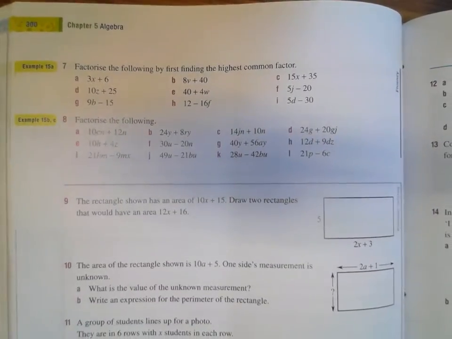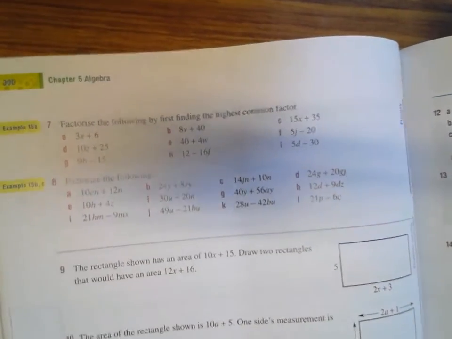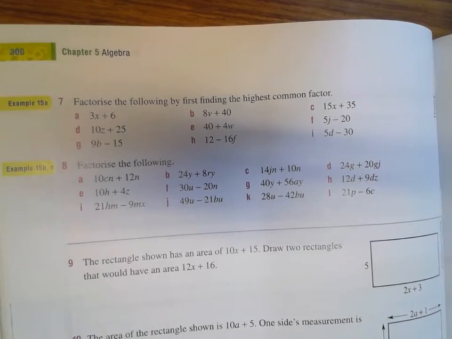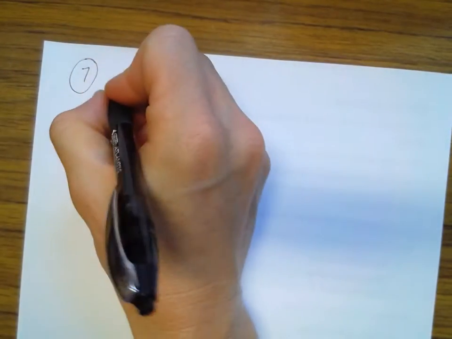Okay, so now we're going to look at factorising questions. Again, these have been cropped and taken to a worksheet that's sitting on class notebook for you, but they're coming from page 300, question 7 and question 8. Alright, question 7. Start with question A.